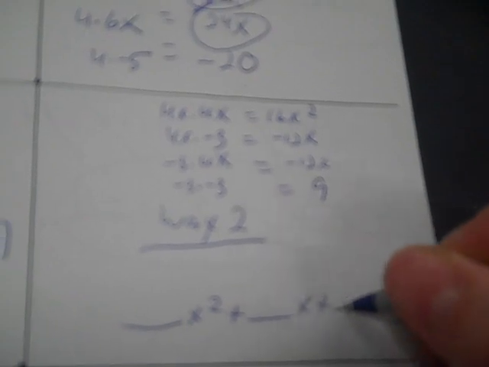So now I can go to my blanks. This one takes a little longer, but it's easier to figure out because a lot of people can't remember how to find that middle, okay? Negative 24 and 9. I got the same answer using both ways, okay? It doesn't matter.